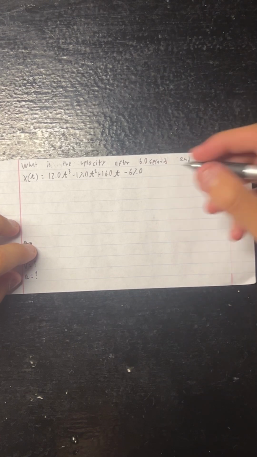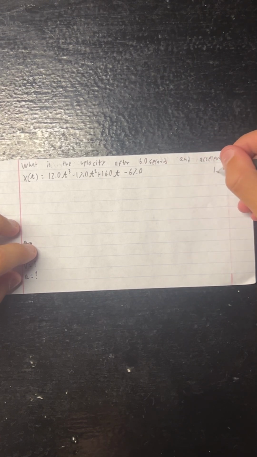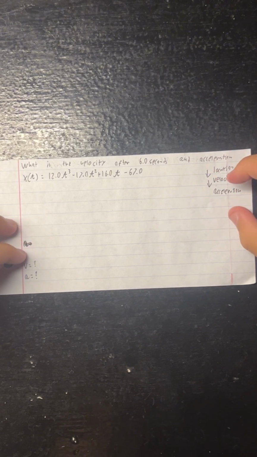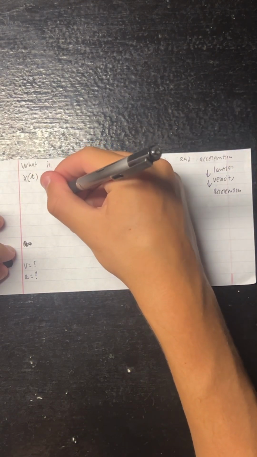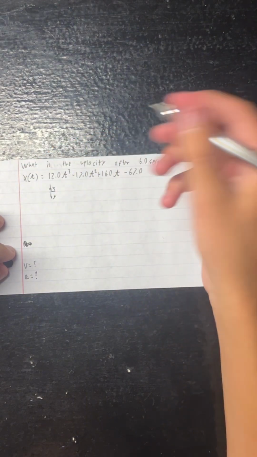When we take the derivative of location, it starts at location. Then if you derive, you get the velocity. And if you derive the velocity, you get the acceleration. So our first step, to go from location to velocity, is to take the derivative, dx over dt, of this entire thing.